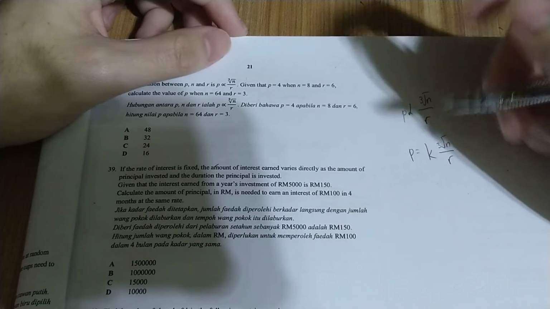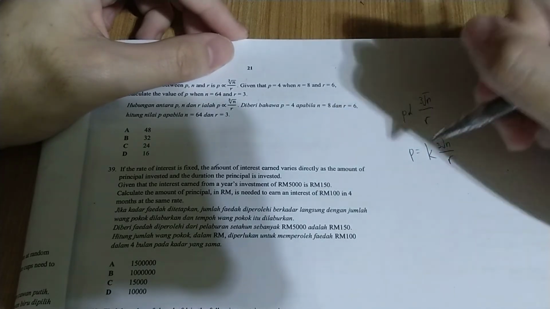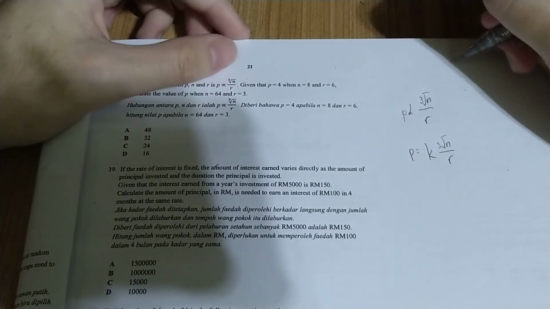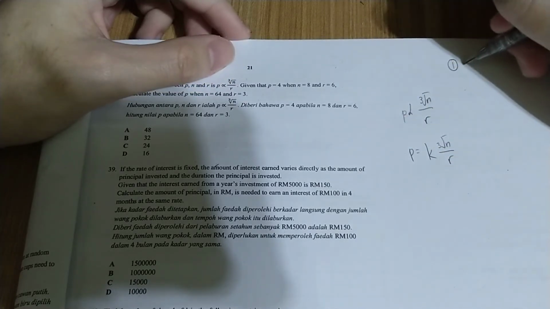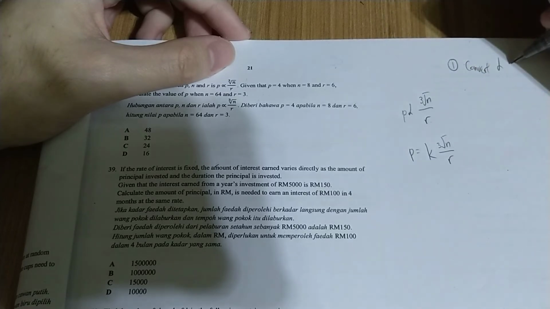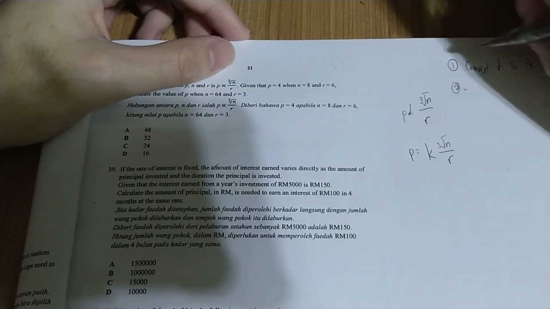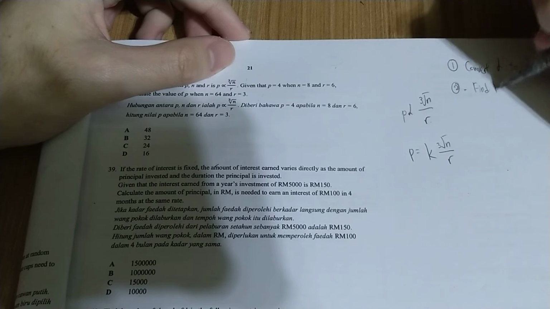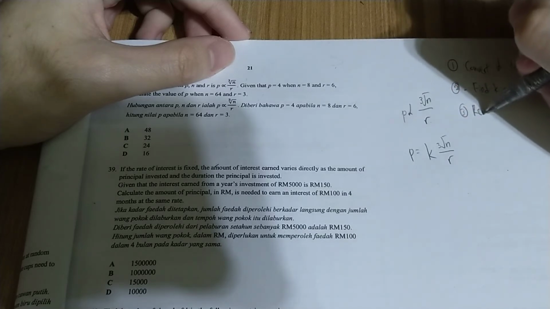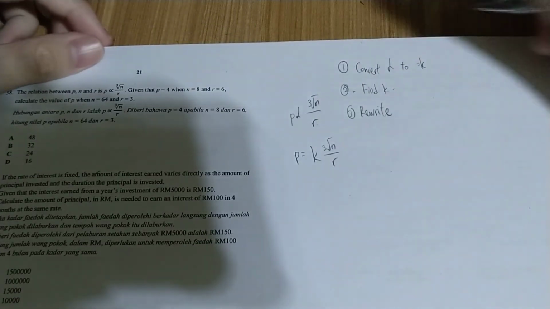That is step number 1. And what's step number 2? Step number 2 is to find K directly. Remember, you will never go wrong with this step. Step number 1, convert this symbol to equals K. And then the second step is what? Find K. And then the third step, rewrite. Alright? These 3 steps, just remember these 3 steps. Okay, I repeat again.